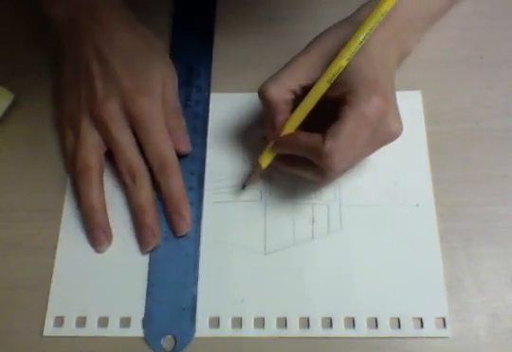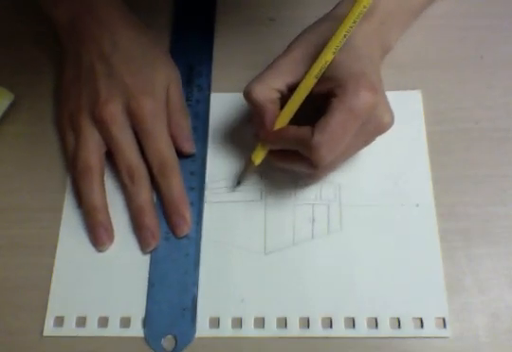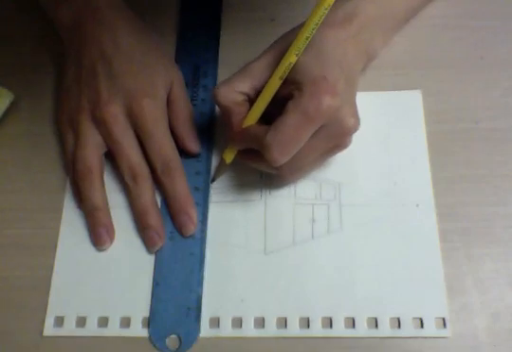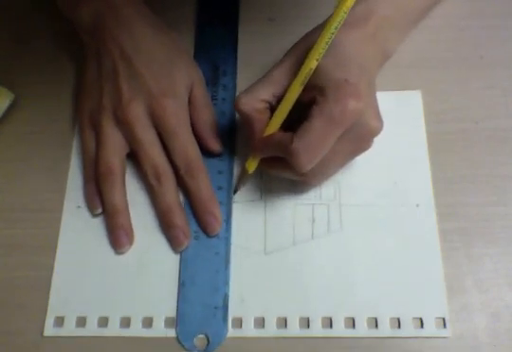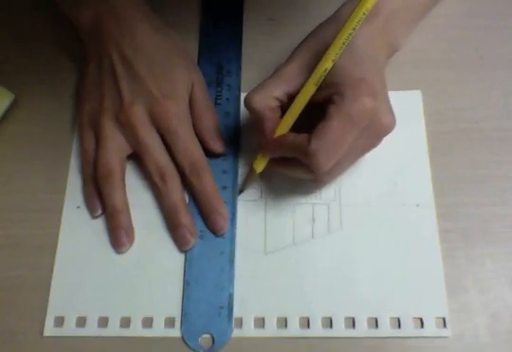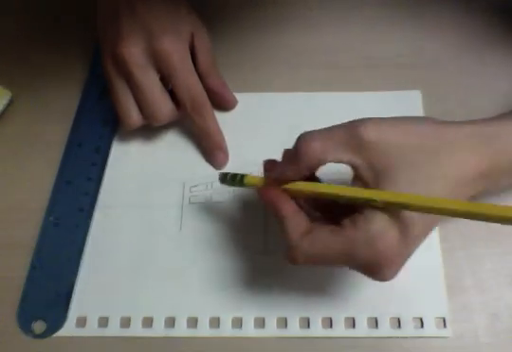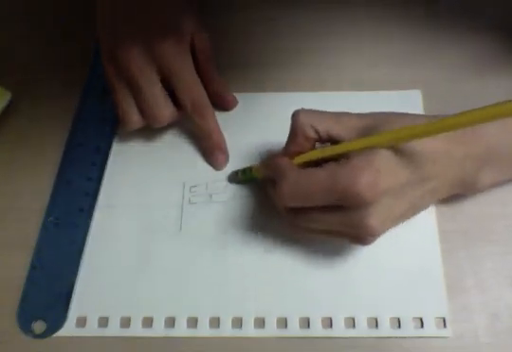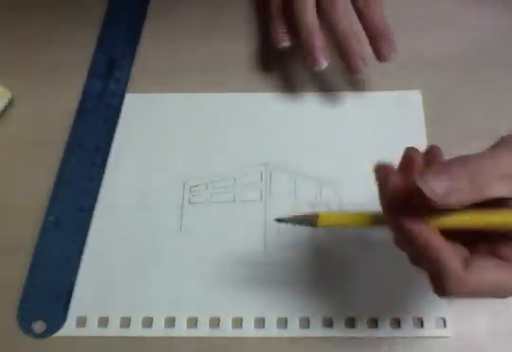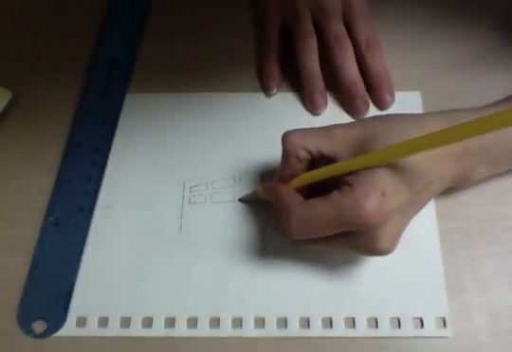Vertical line there. I'm going to move it across a little. Vertical lines. Skip a little gap. Vertical lines. Vertical, vertical. Skip a little. Vertical and vertical. So now I can erase again, just like I did earlier. So now I have 2 rows of smaller windows.